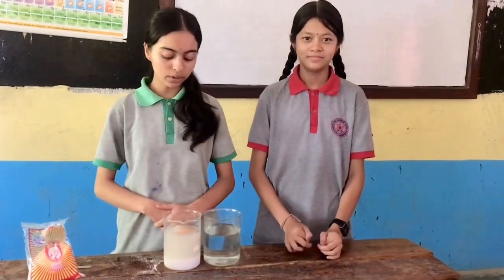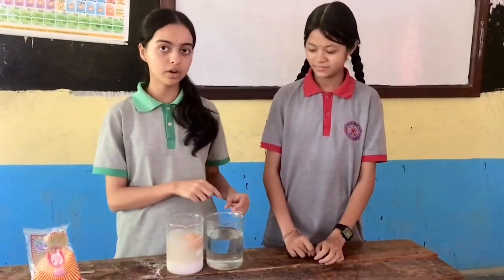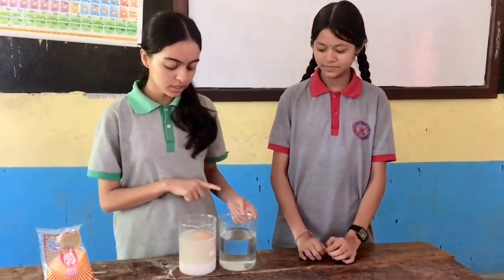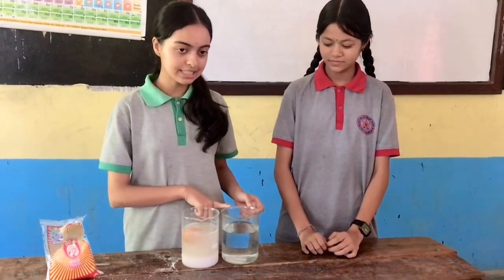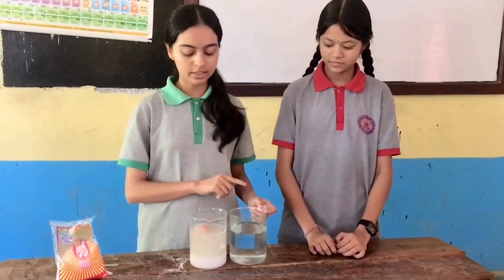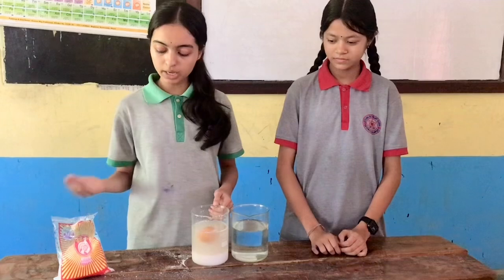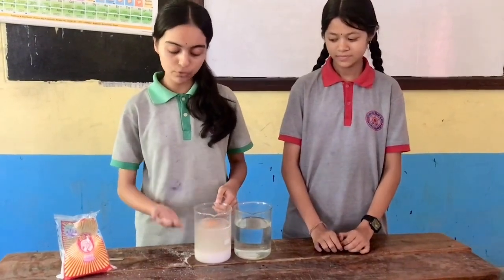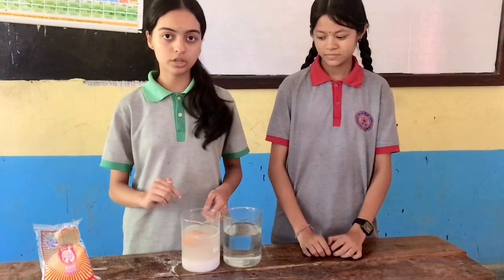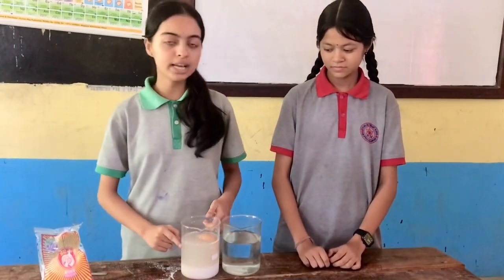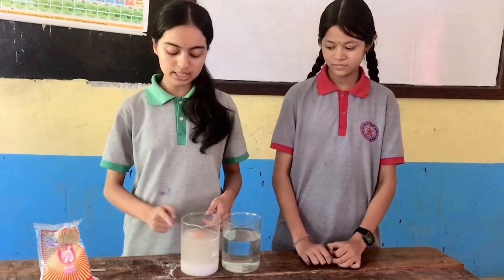In the experiment, we can see that when we put the egg in the tap water, it sinks. Why? Because water has less density than the egg. The egg has more density than the water. Then in the next experiment, we add a lot of salt to the tap water, and we can see that the egg is floating up due to the upthrust because the salt water has more density than the egg.